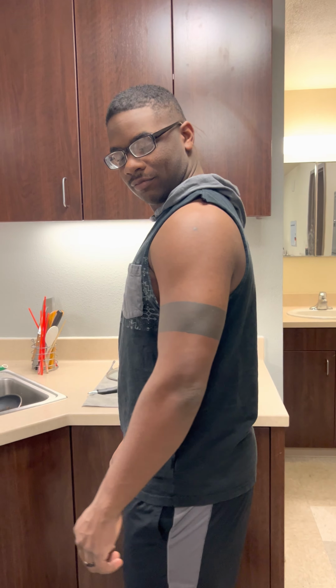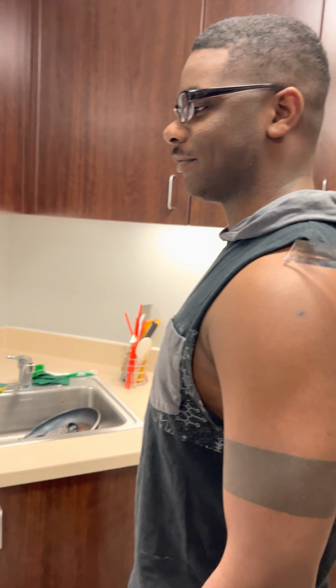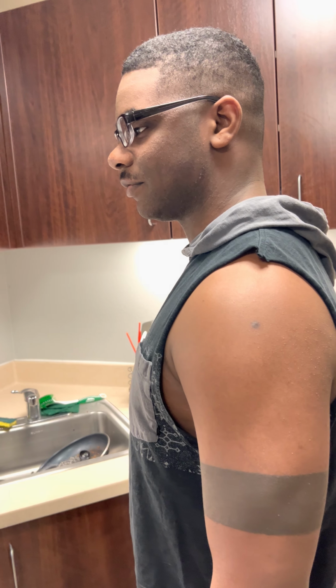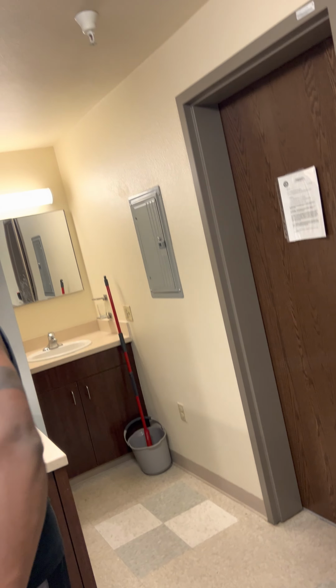All right, we have the deltoid muscle. Turn to the side. Okay, we have the deltoid muscles, which is basically the shoulder muscle. It helps with shoulder extension and arm movement in general.